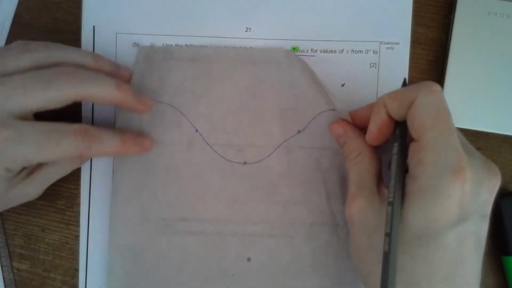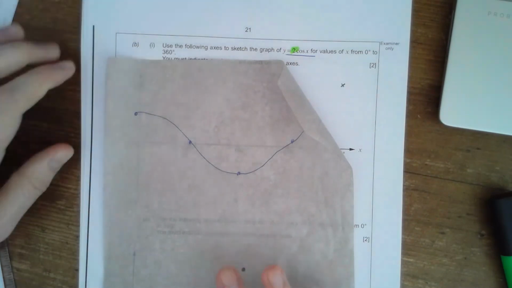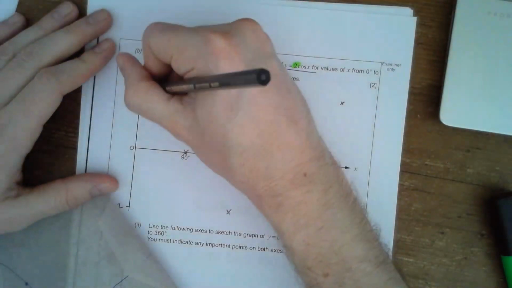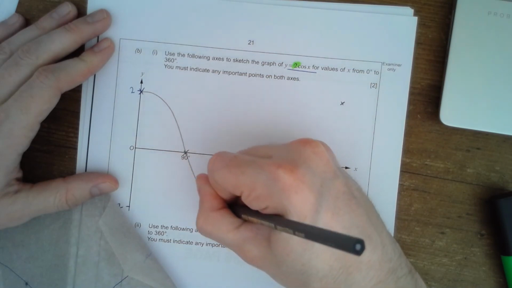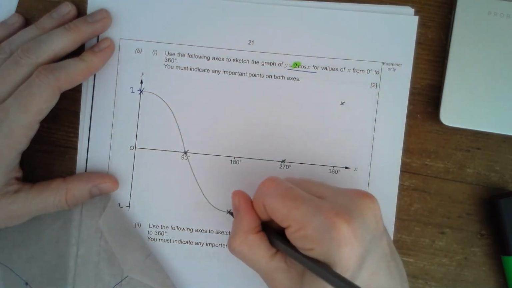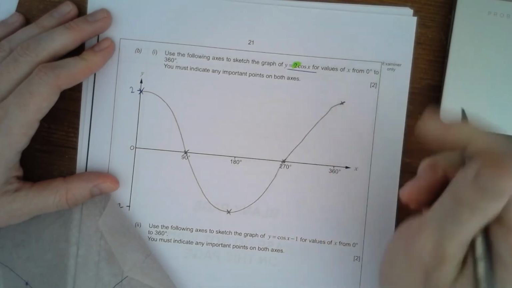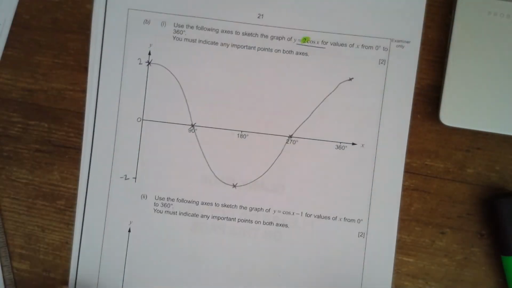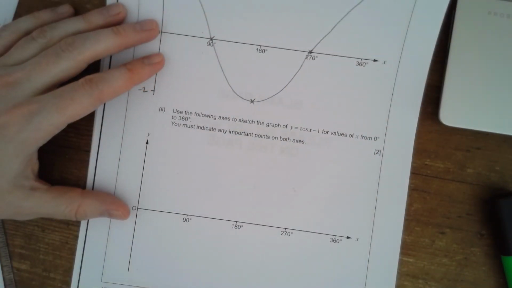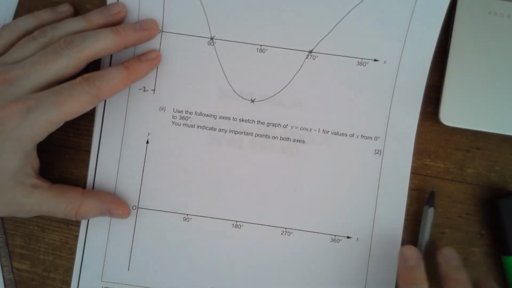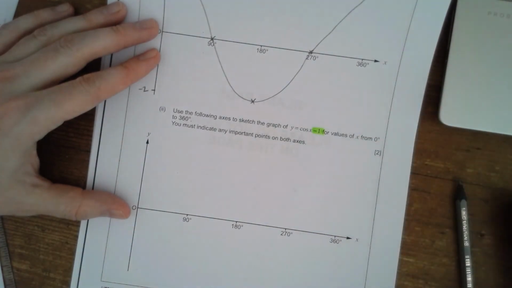Okay? Now, it's going to look just like that curve, except it's going to get stretched vertically. Okay, so it's going to look something like this. Now, the other question is probably easier in some respects to draw if I've just traced it like I did. It says, draw the graph of y equals cos x - 1.